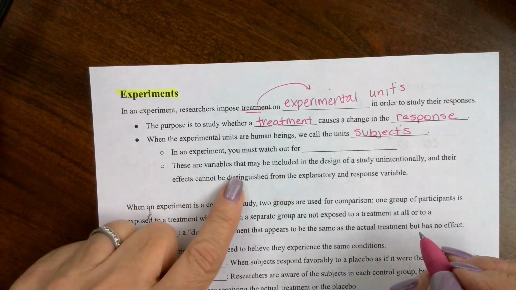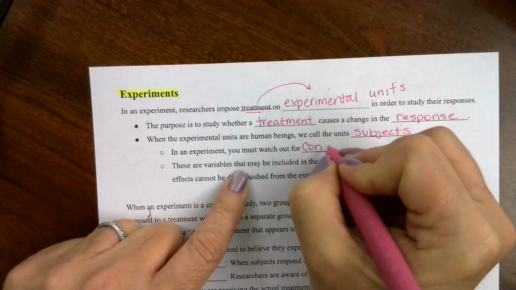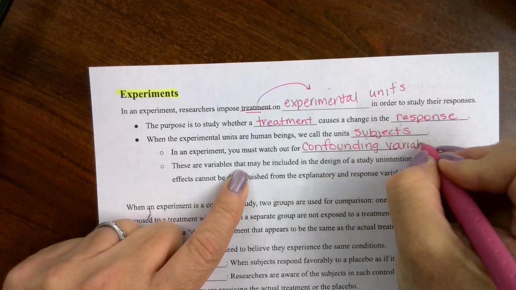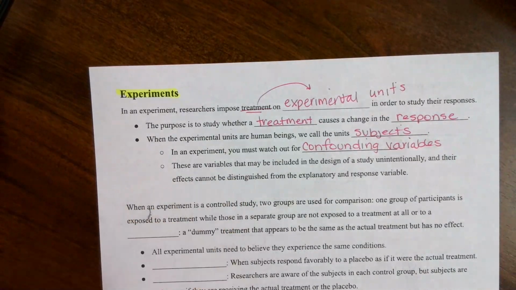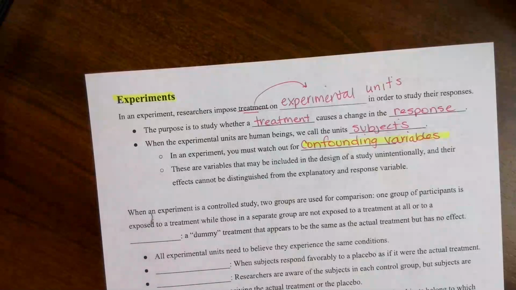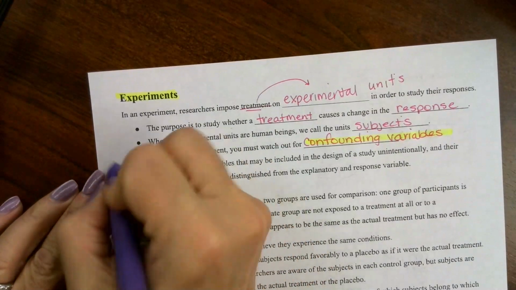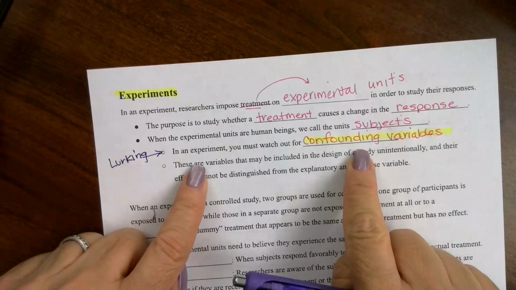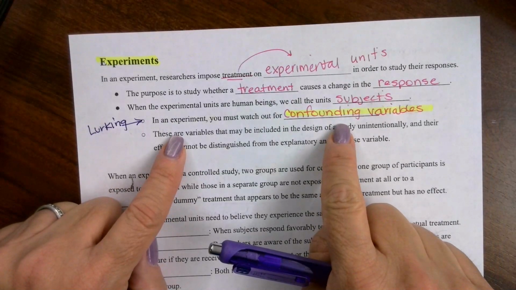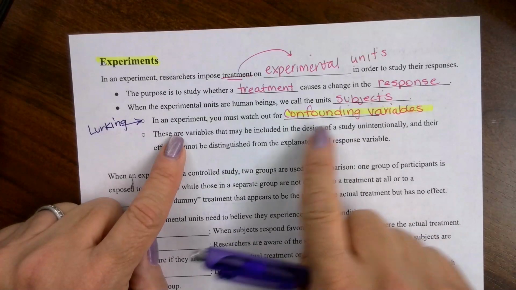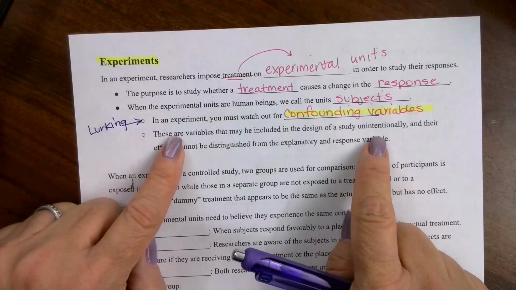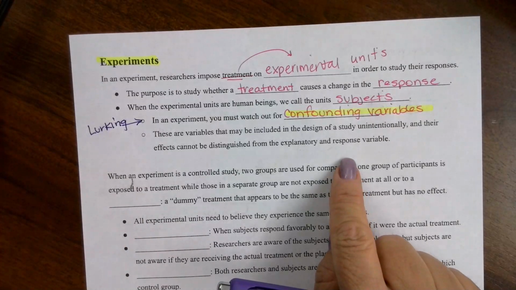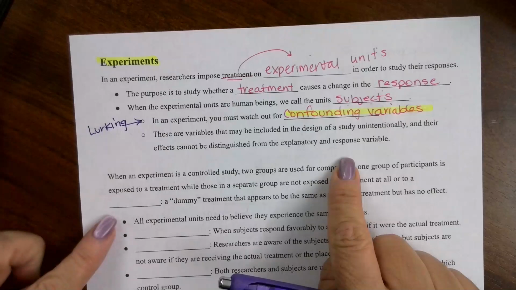In the experiment, you have to watch out for confounding variables. All right, so confounding variables right here. This is something that is going to be very similar to lurking. Is there something that's happening that is going to bias or change the results of my experiment? These variables may be included in the design unintentionally, or their effects cannot be distinguished from the explanatory and response variables. And we're going to talk more about these here in just a few minutes.